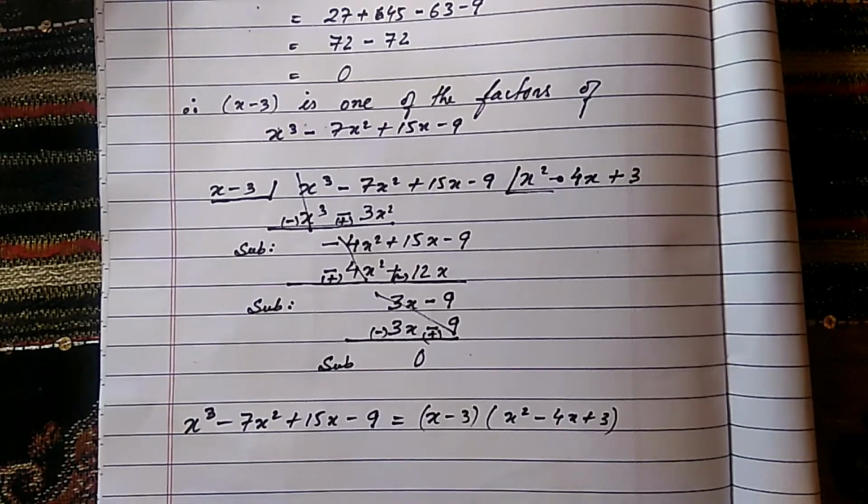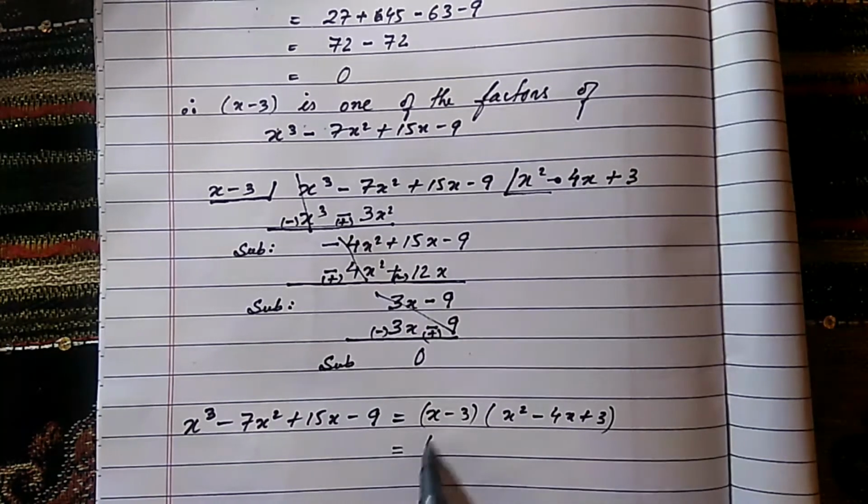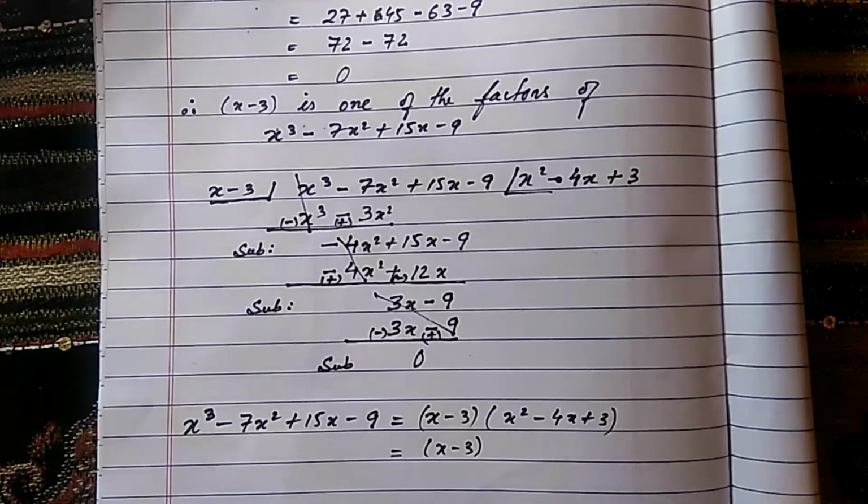So this is factorized now. But is it completely factorized? No, this is not completely factorized. We know that this is a quadratic expression and it can be further factorized. So let's further factorize the quadratic expression.